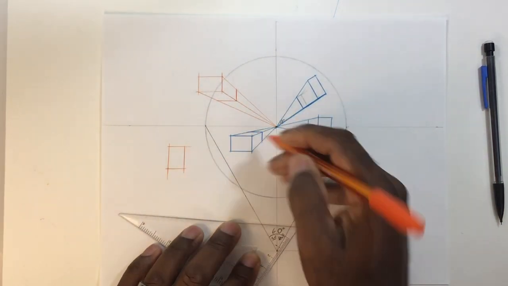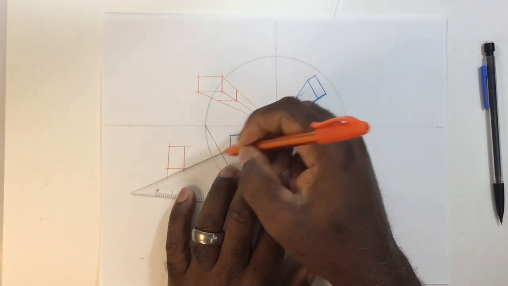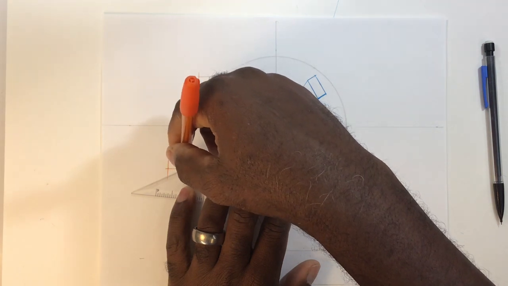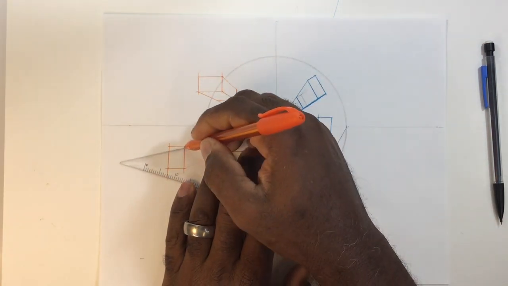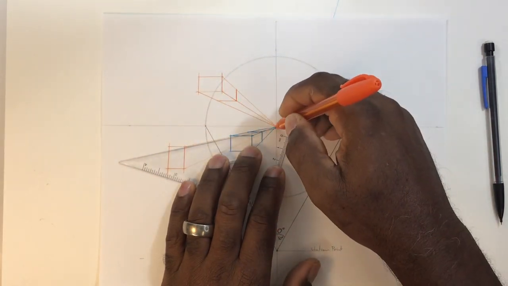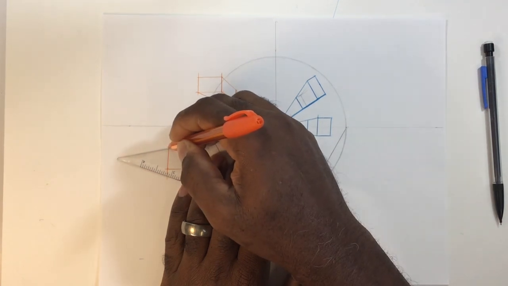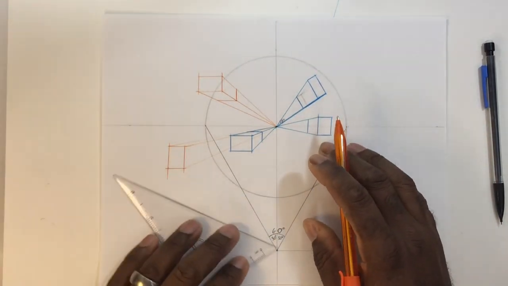And let's see this one that's completely out. Let's see what happens. And let me know in the comments section if it's obvious to you that distortion is taking place. To me, it never is with this technique.